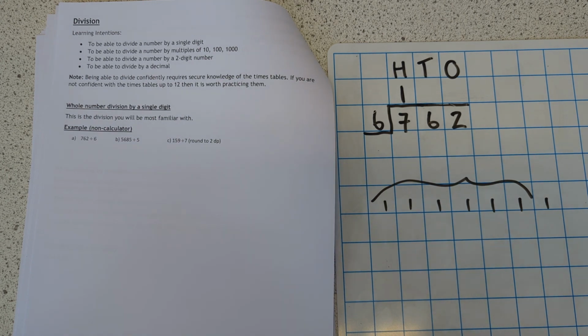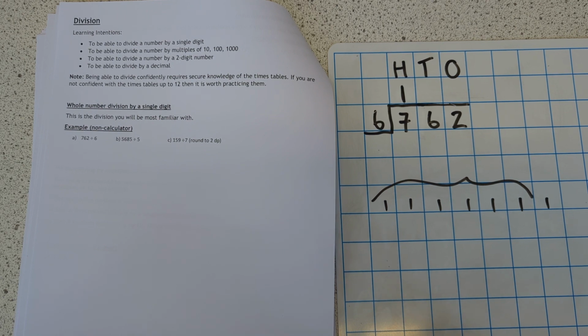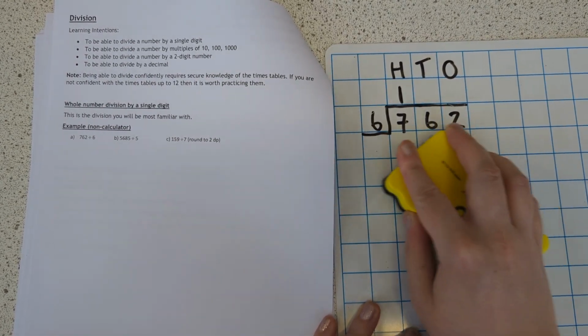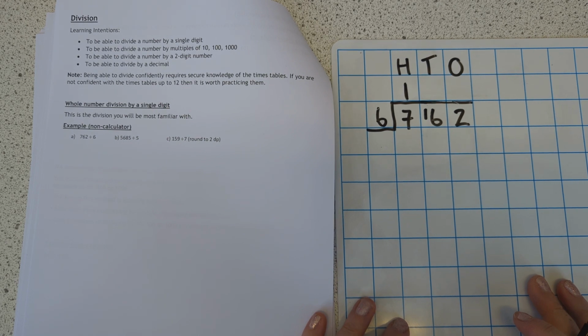And it's really important to remember what we're actually doing here. This one left over is 100 that we have left over, okay? So that 100, we're going to move it to the tens column, okay?